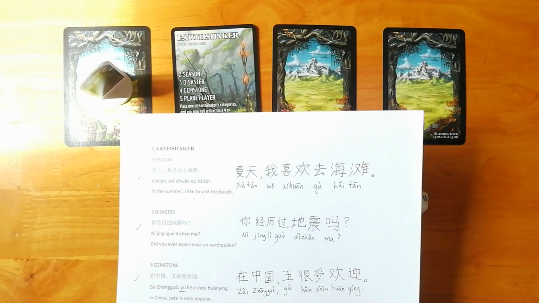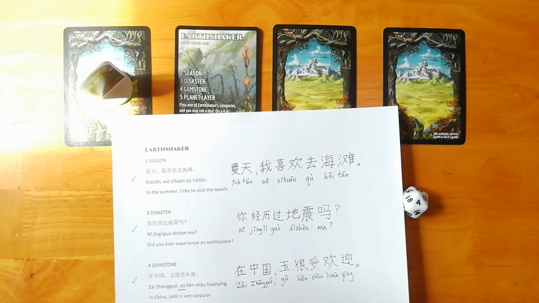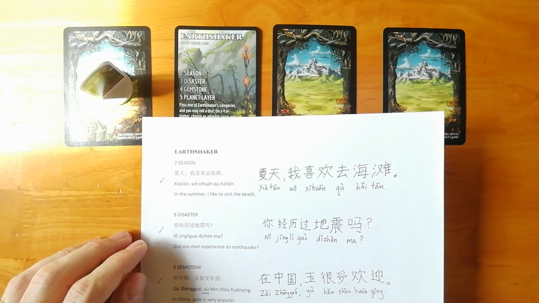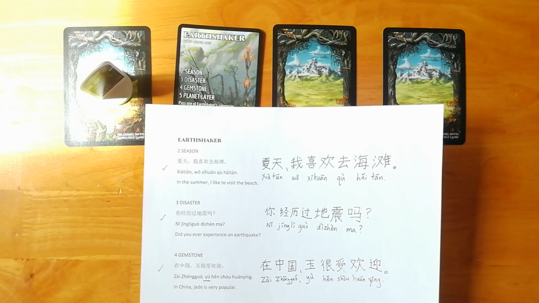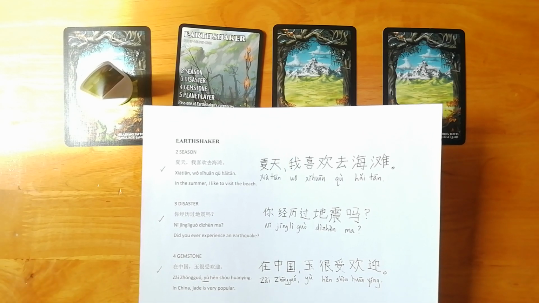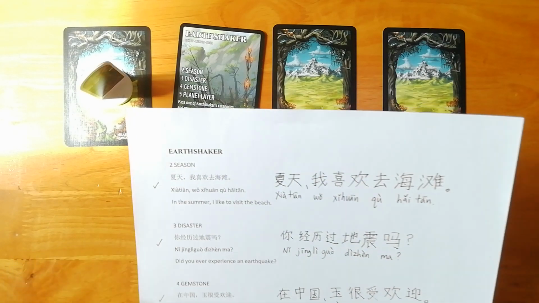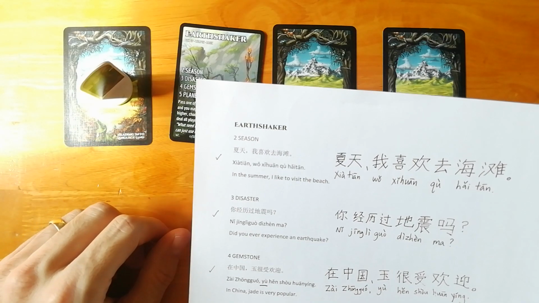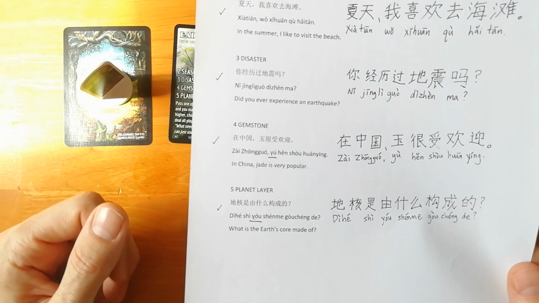So again, I would work through these. 夏天我喜欢去海滩. In the summer, I like to visit the beach. Topic 3, disaster. 你经历过地震吗? Did you ever experience an earthquake? In this game, topics 2 and 3 on the cards tend to be a little bit easier, and topics 4 and 5 tend to be a little bit more difficult.